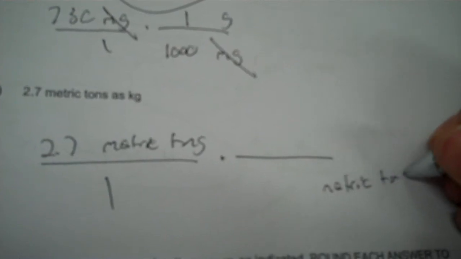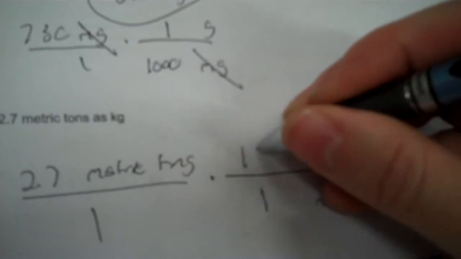Okay, 2.7 metric tons is how many kilograms? So 2.7 metric tons over 1. And you want metric tons in kilograms. So metric tons has to go to the bottom because I want that out, and then kilograms to the top. There's kilograms, that's grams. There's kilograms again right there, kg and metric ton right there. So 1 metric ton is 1,000 kilograms.